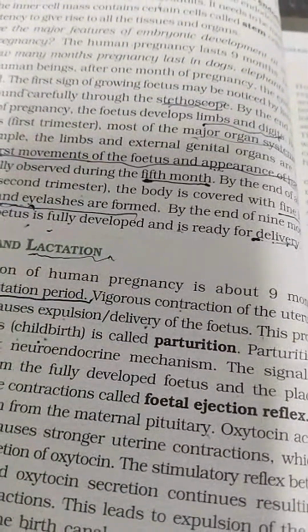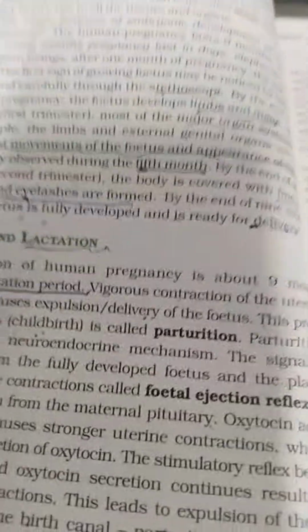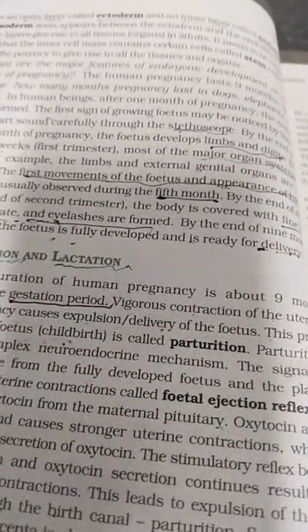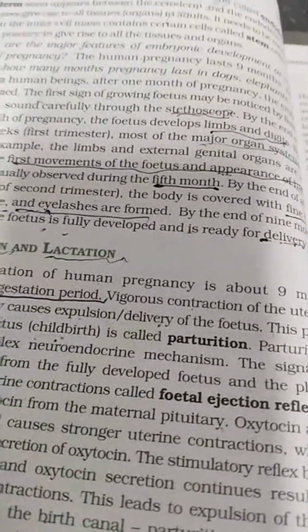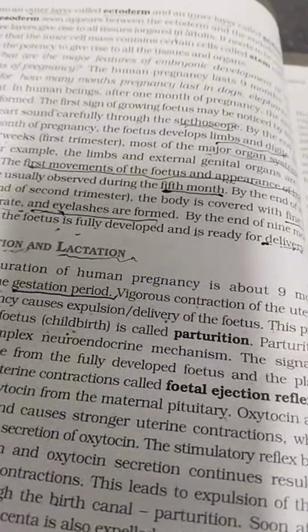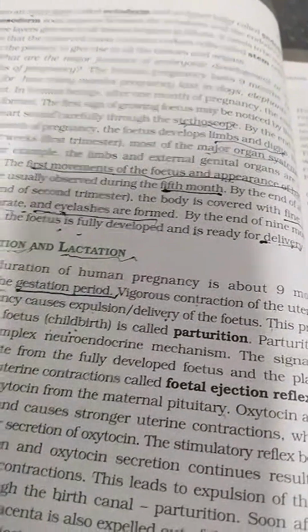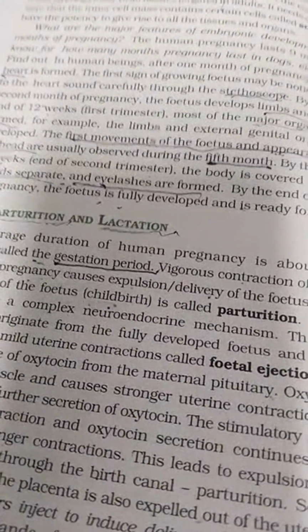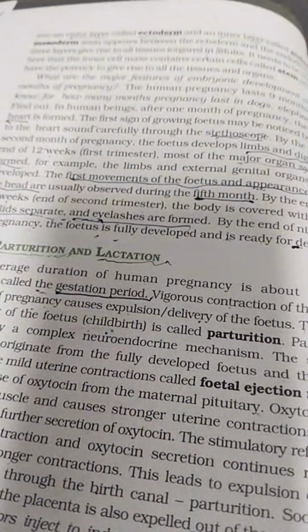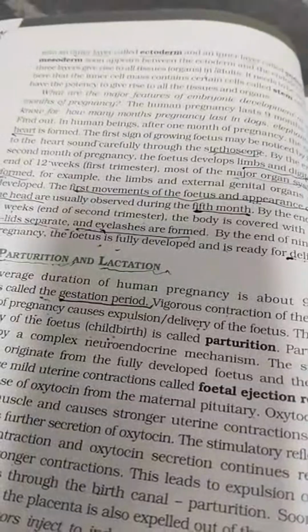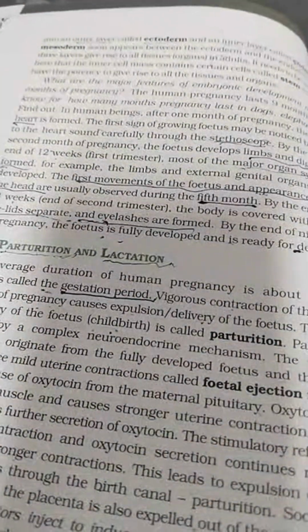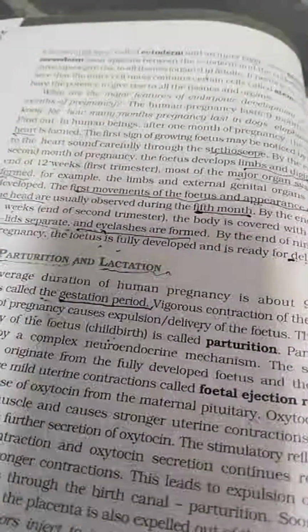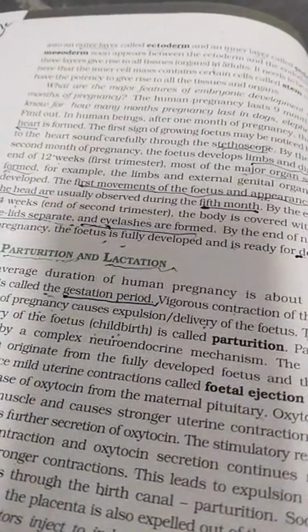See, oxytocin is one of the hormones which acts on the uterine muscles and causes stronger uterine contractions, which in turn stimulate further secretion of oxytocin. See, the stimulatory reflex between the uterine contraction and oxytocin secretion continues, resulting in stronger and stronger contractions.